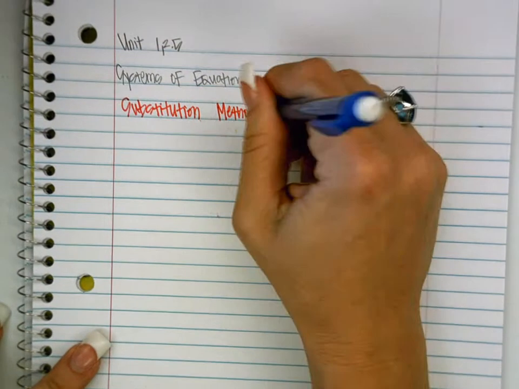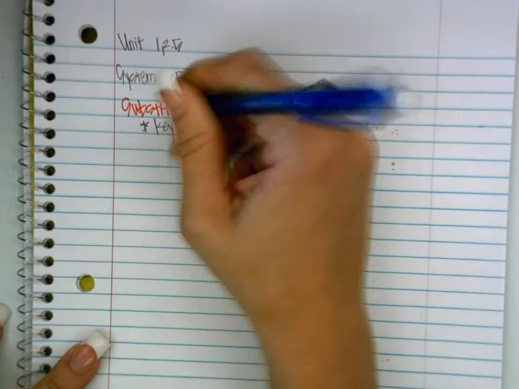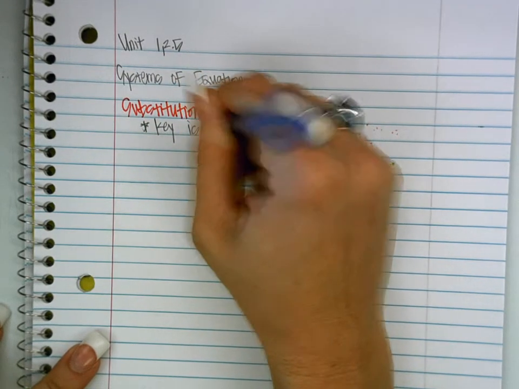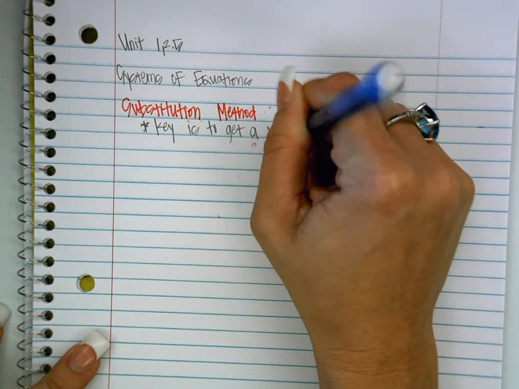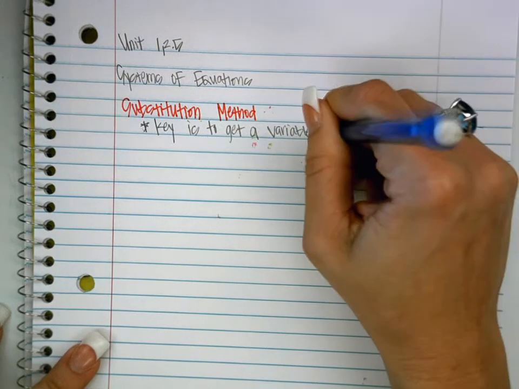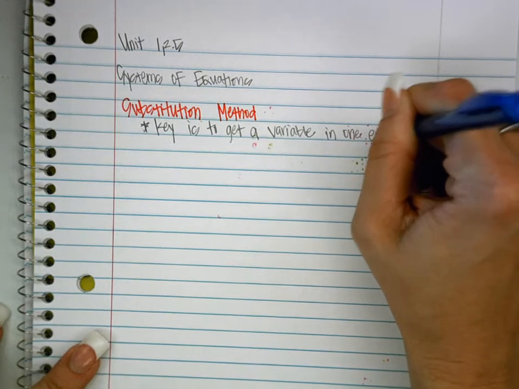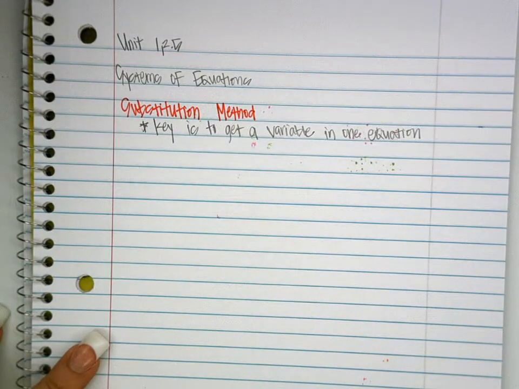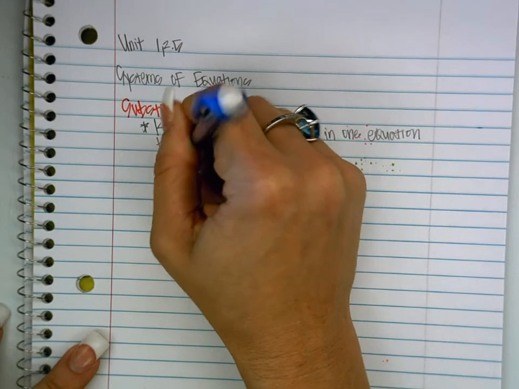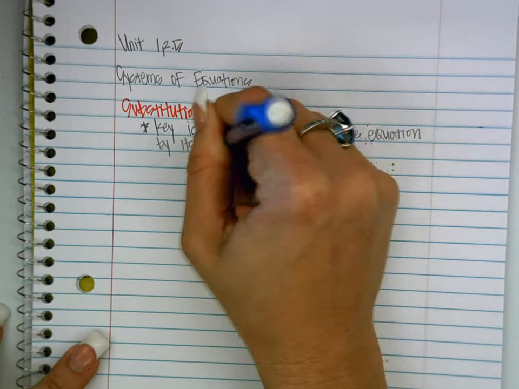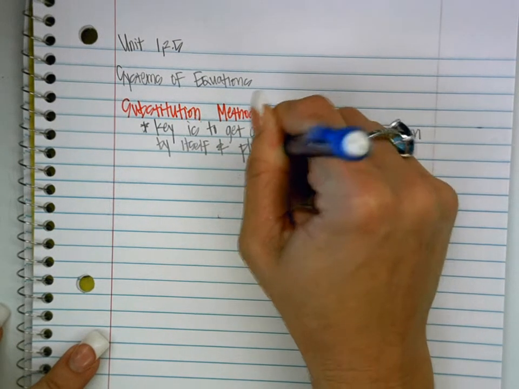And in the substitution method, the key is to get a variable in one equation by itself and plug it into the other equation.